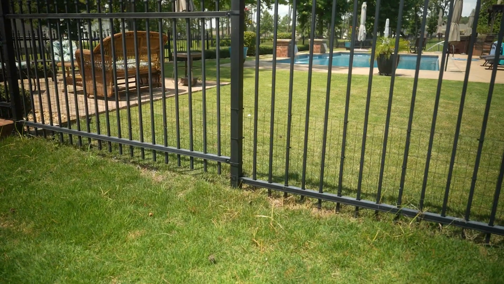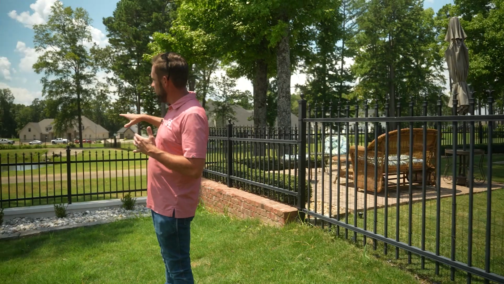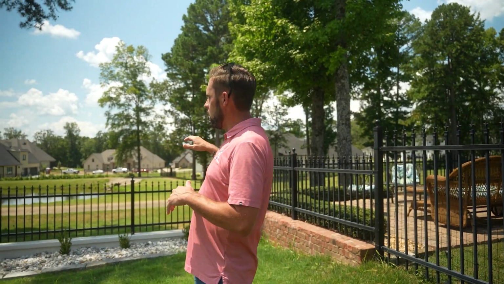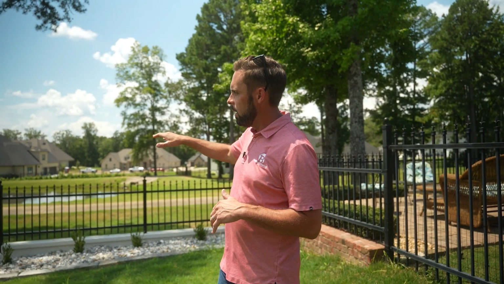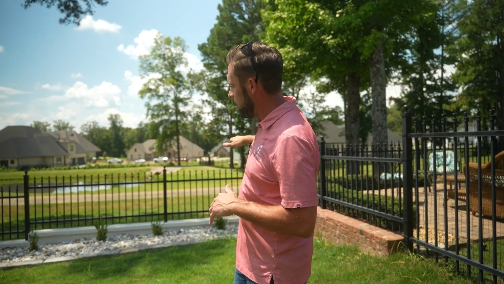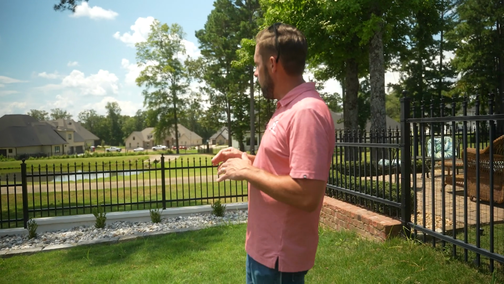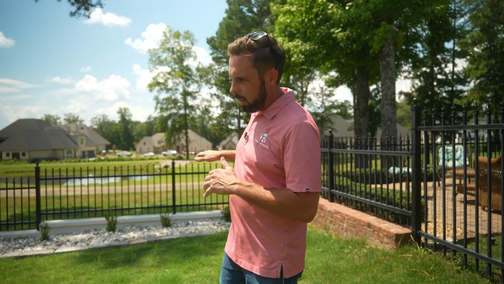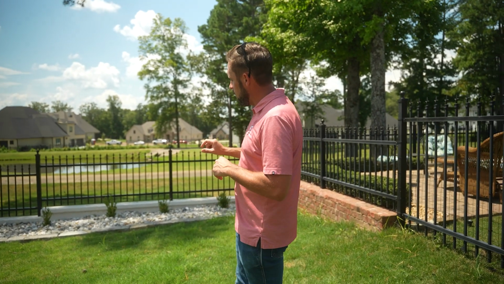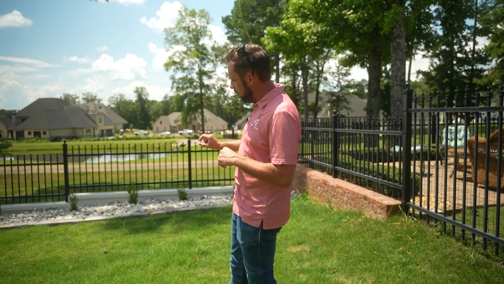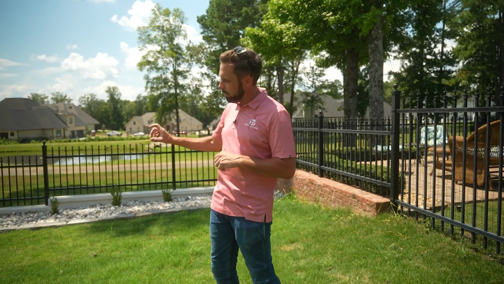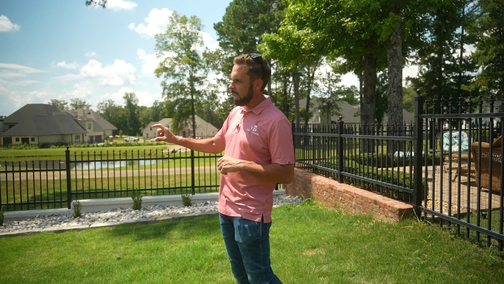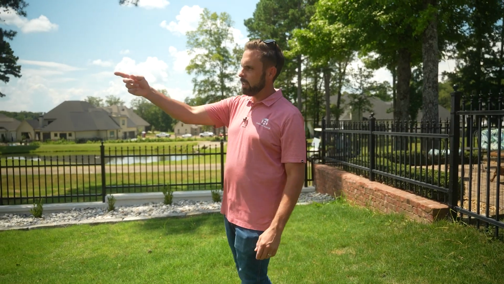So the pros of a stair step are sometimes the aesthetics. Sometimes people prefer the level top versus following the contour of the ground. But the cons of it is that with elevation changes, it's going to create some parts of the fence being on the ground or close to the ground, and then some parts of the fence having a gap at the bottom. And there's a good example over here. I can show you what we mean by that.